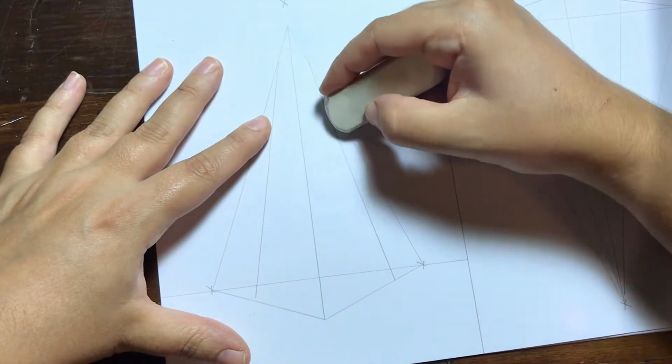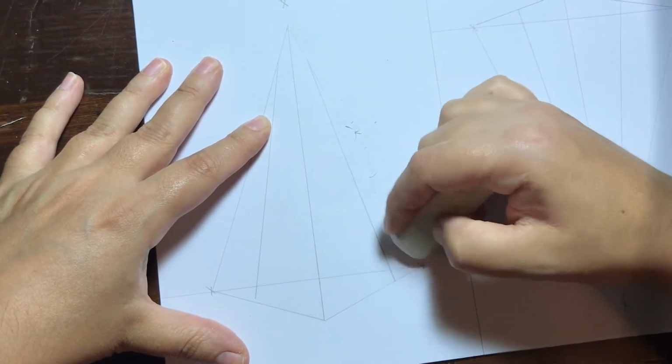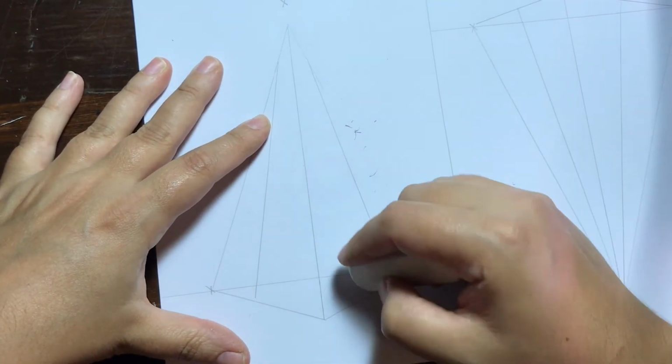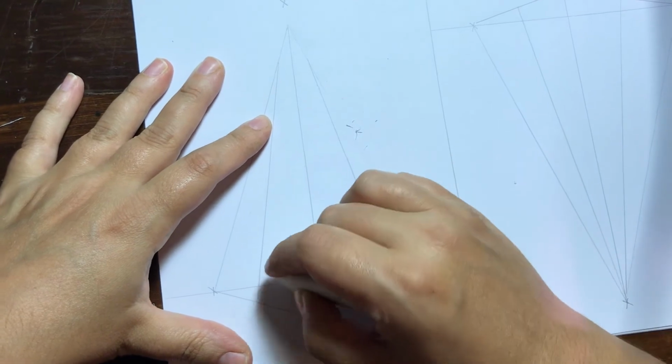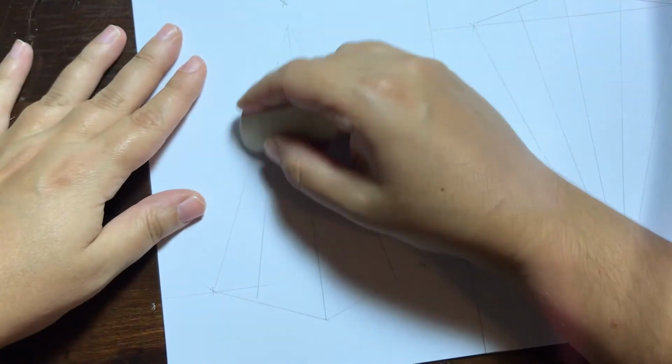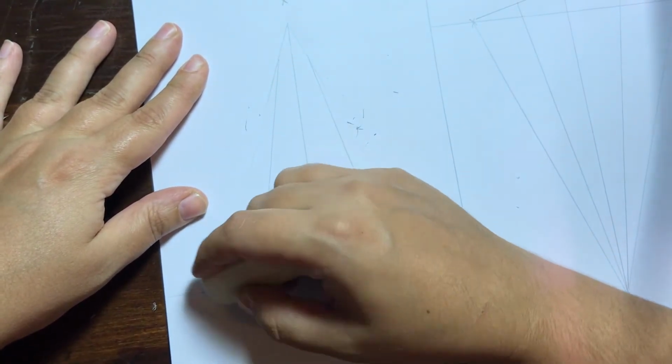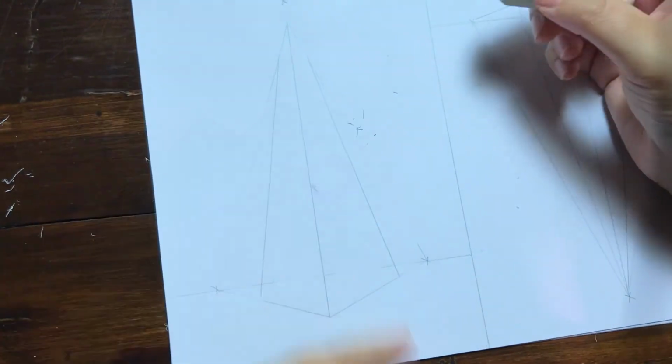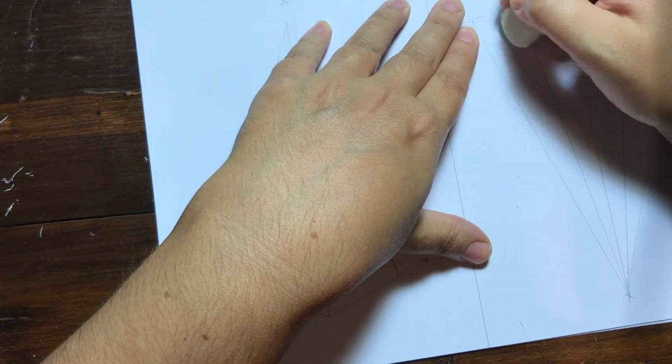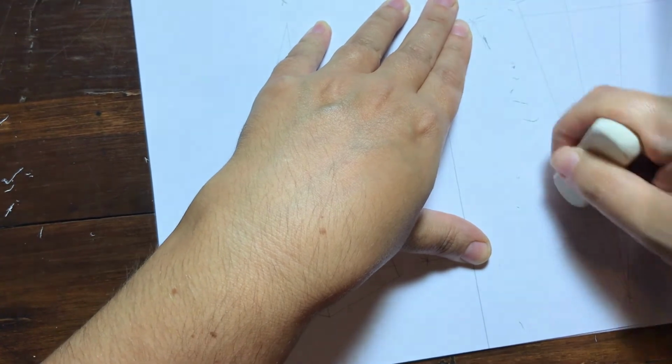Now, when I erase those vanishing lines and that horizon line that runs inside my building, it helps me see what I'm looking at a little bit better.